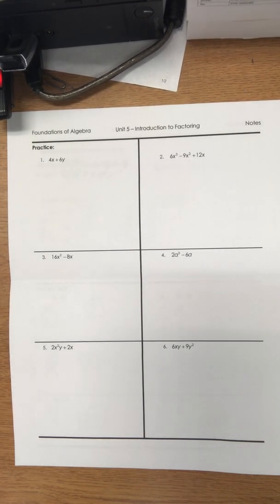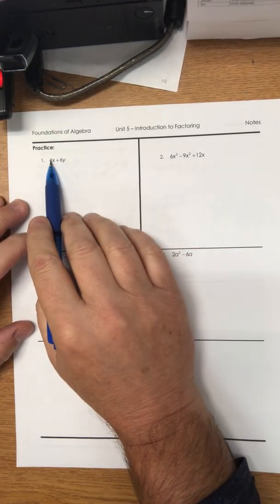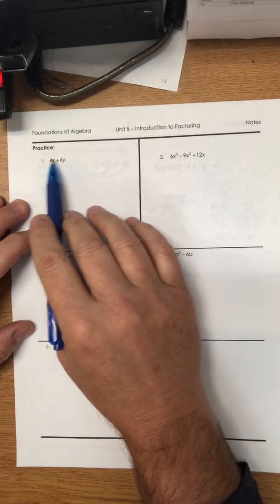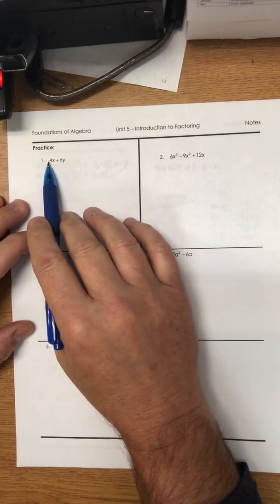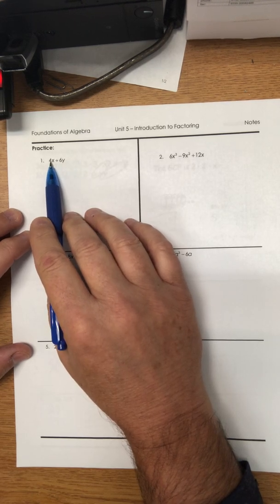All right, so now we're going to factor. We're going to factor by what's called the GCF first. So if you'll notice on this first one, I have 4x and 6y. Let's find the greatest common factor of the numbers first. And you remember from the last practice we did, we're going to use the smallest number first.